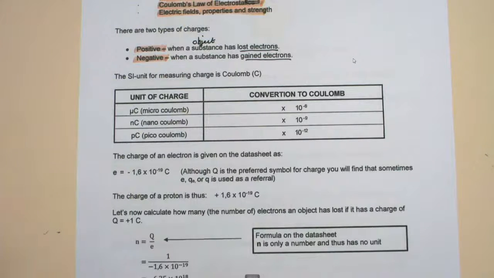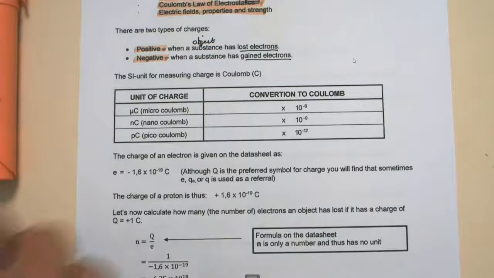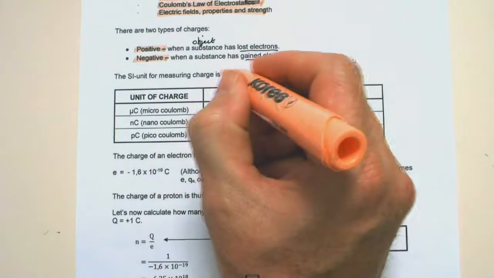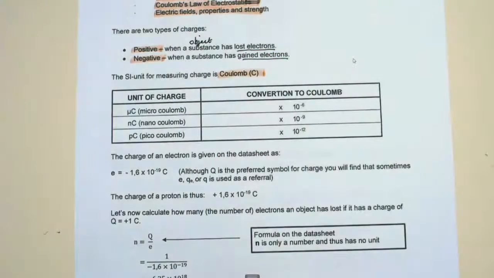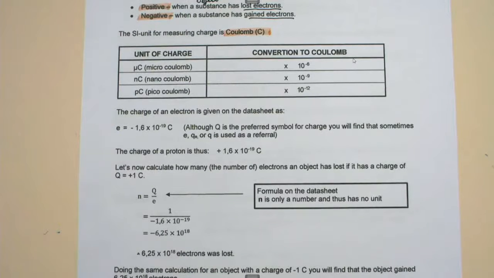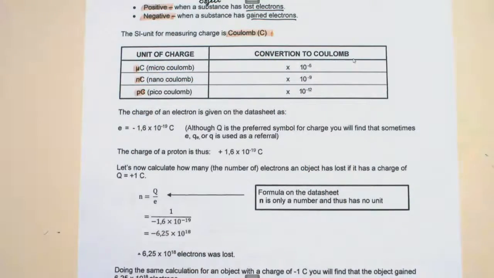Right. So when an object is charged, we are going to measure that charge, and the unit that we use for measuring the charge is the coulomb. The abbreviation is a capital C. Now, in your questions they will sometimes refer to microcoulomb, nanocoulomb, or picocoulomb, which are the micro, the nano, and the pico.